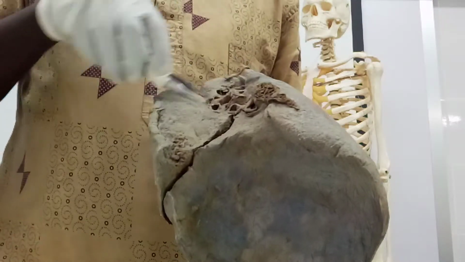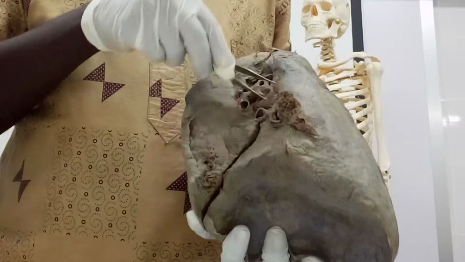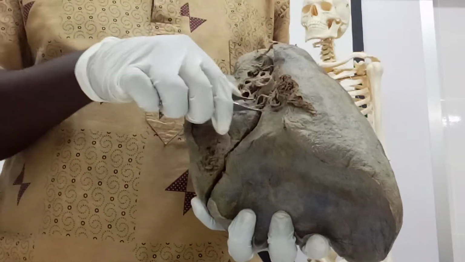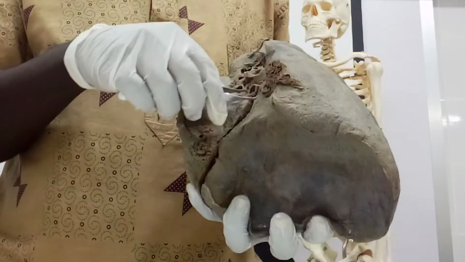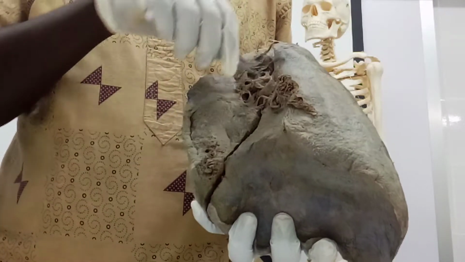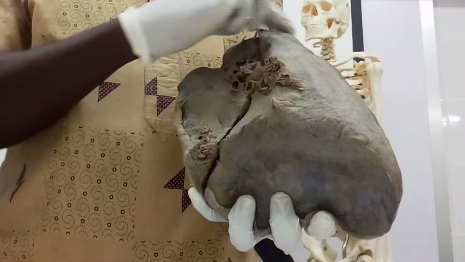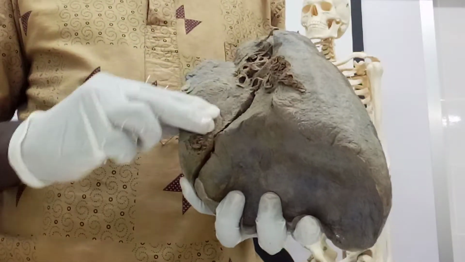Now this area represents where we have the hilum. Remember, the hilum or the hilar area is the gateway to any structure. So this is the hilar area, this depression. And remember that this lung will be covered by what we call pleura, a serous membrane.